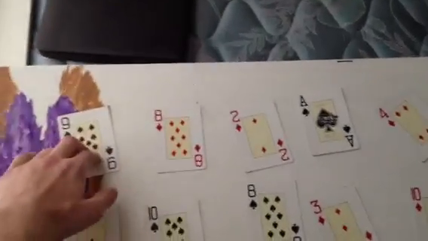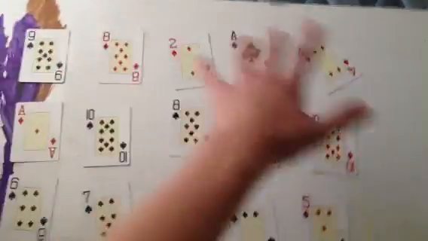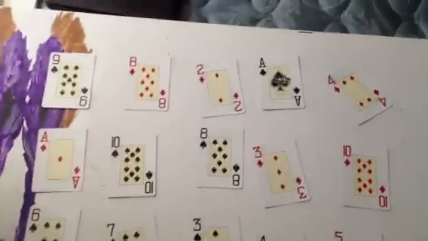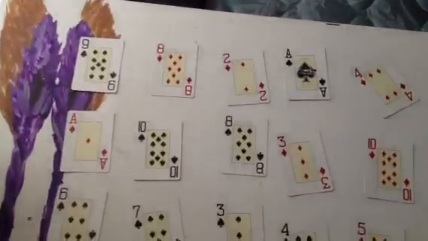So the way this flash sort works is it will take a look at the first element and it will swap it with the smallest element in the rest of the array. So we're going to go ahead and prioritize red before black.